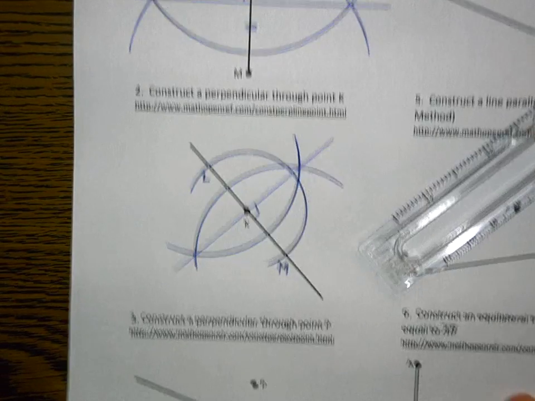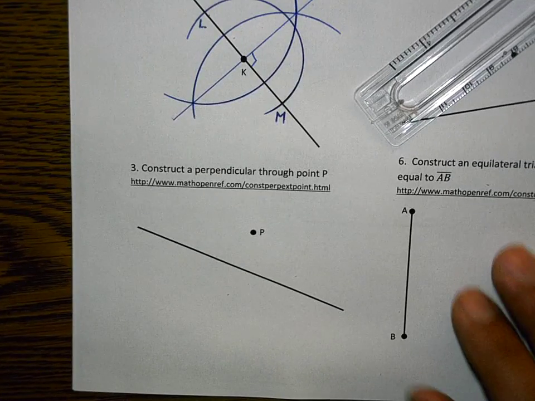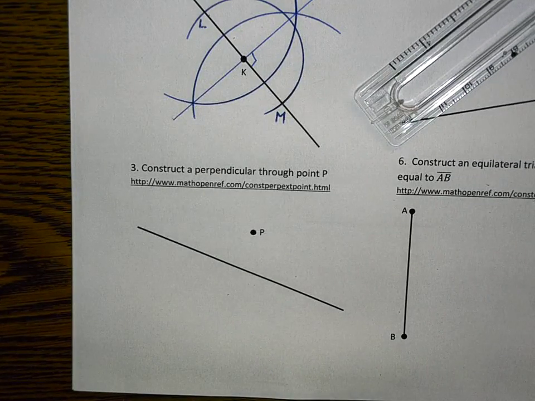Number 3, last one. Do we have to put like the 90-degree angle box and stuff? I like to put it there because that's what it is. You do not have to put it there, though.